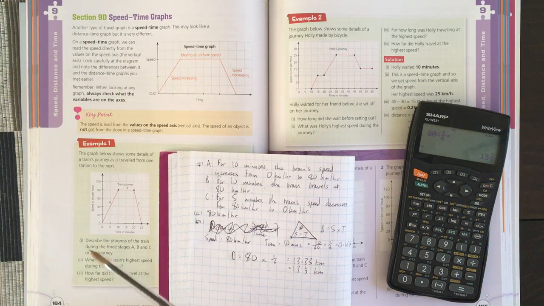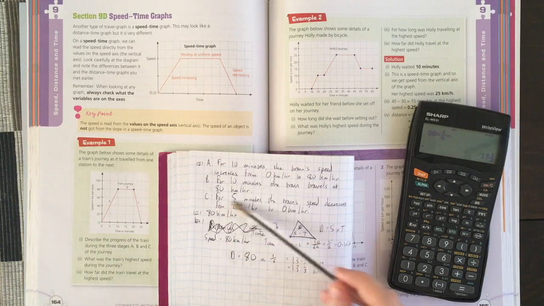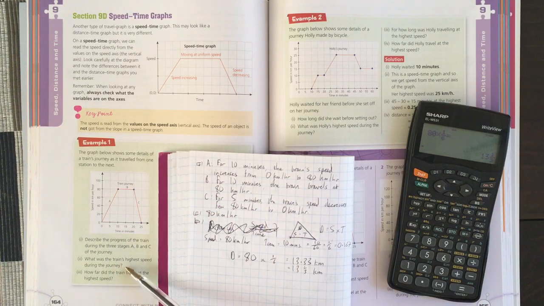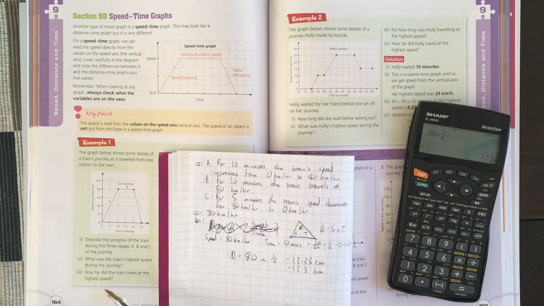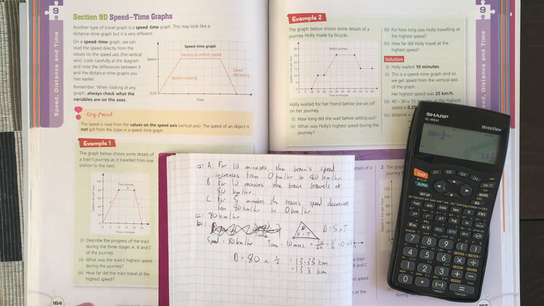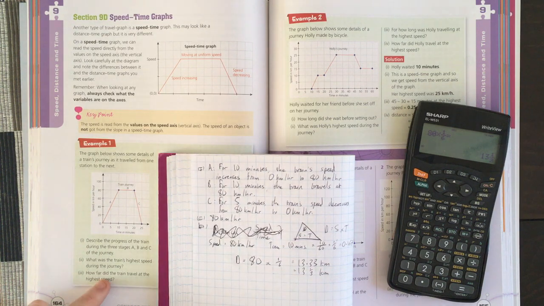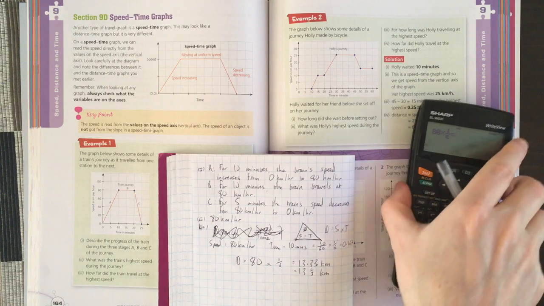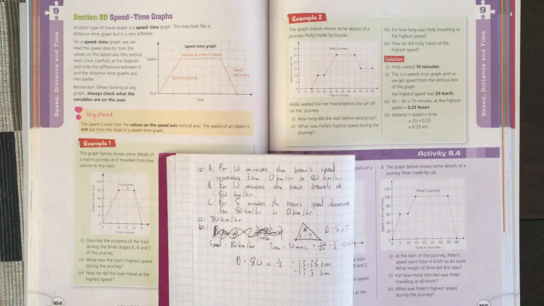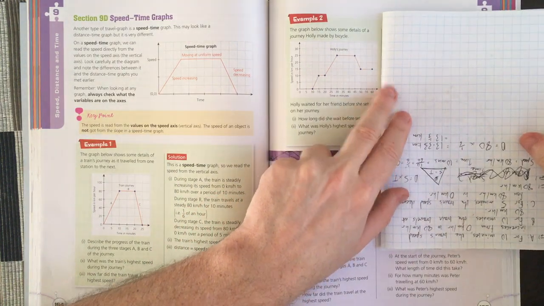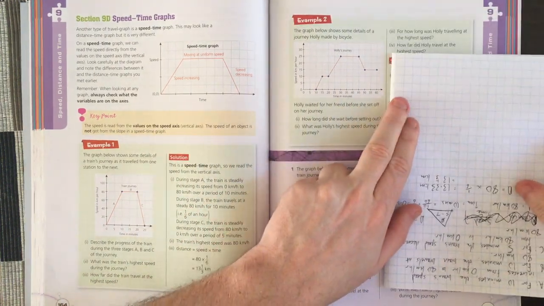All right, so what was different? I suppose the way we might describe the journey is a little bit different because it's speed there. Reading the highest speed off was fine. Getting the distance, we've done that before on these graphs. Okay, so on the distance and time graphs, it's speed they ask us to calculate. On these ones, it's distance that we have to calculate. So we just have to recognize that it is a speed graph rather than a distance one. All right, so I'll go over and do example 2 here.